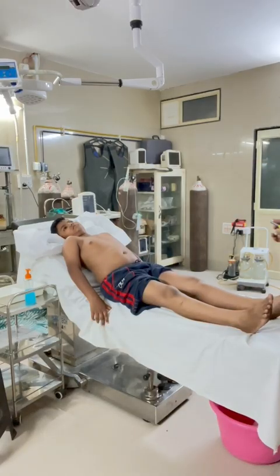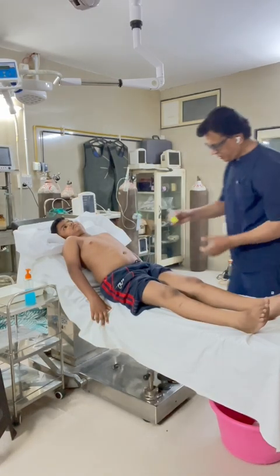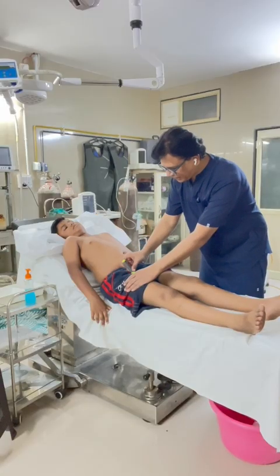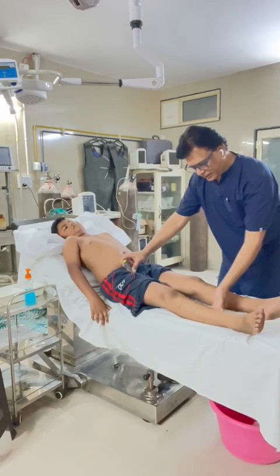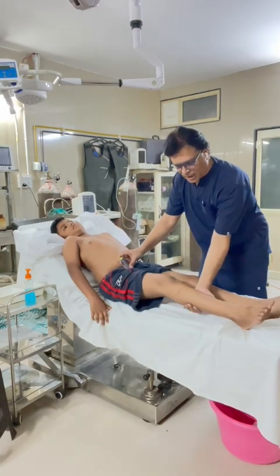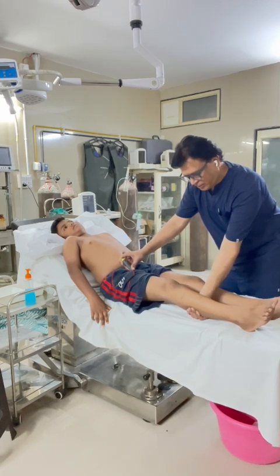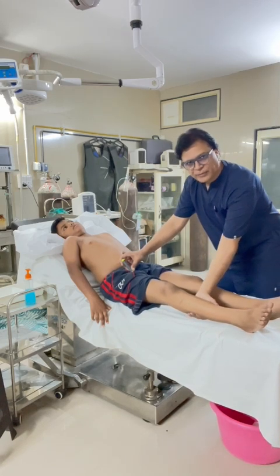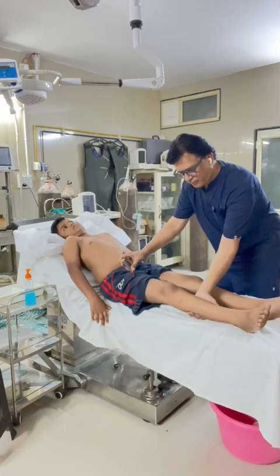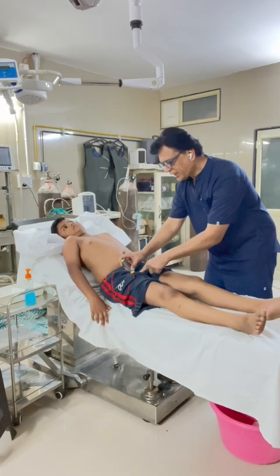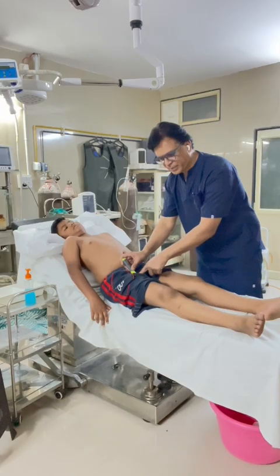You have to keep this Doppler at 45 degrees at the saphenofemoral junction. Then this is the cuff. You squeeze the cuff and listen to the sound when you release. If you are getting 2 sounds while squeezing and again releasing, that will show saphenofemoral incompetence.